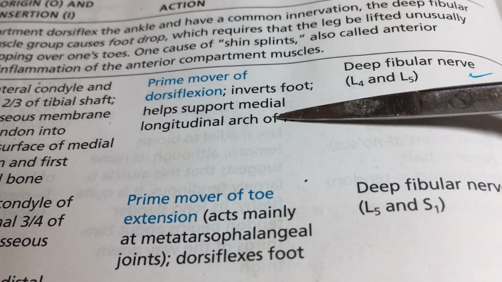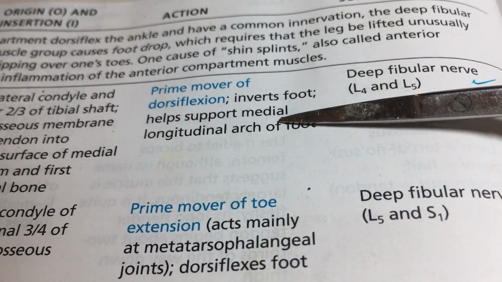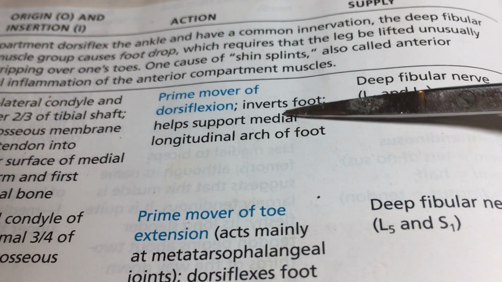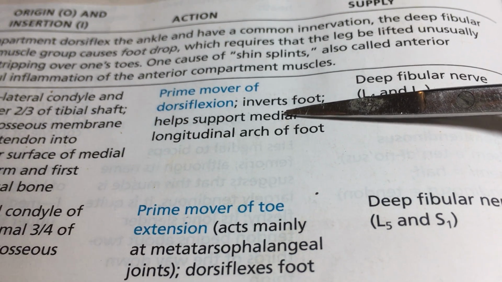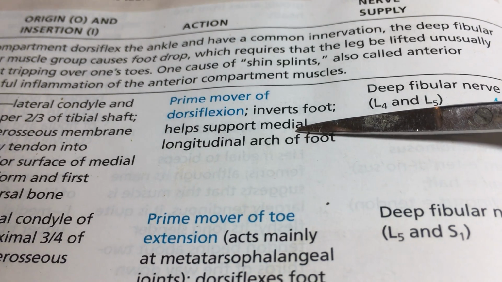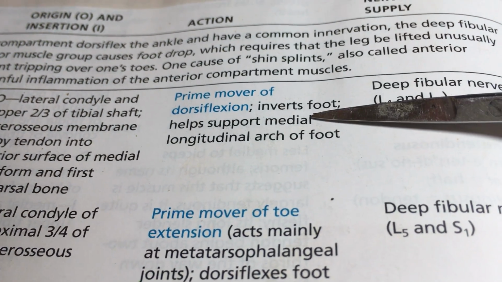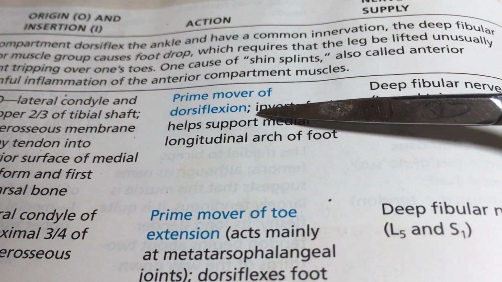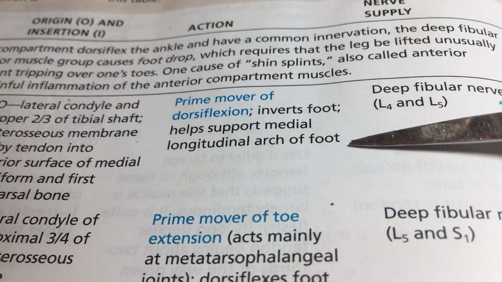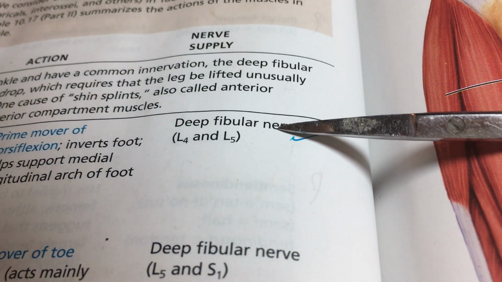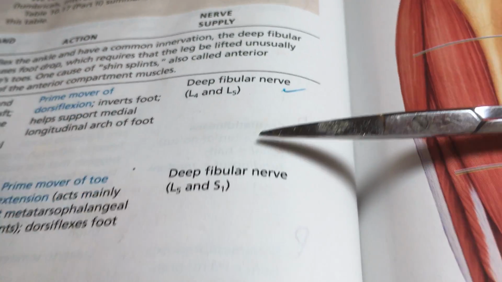So when you dorsiflex, lift your toe up, you can do that and sort of feel the musculature in front of your tibial shin shaft right there, and feel how this muscle is contracting. So prime mover of dorsiflexion, or lifting up your toe. And we have the deep fibular. All of these are going to be deep fibular.